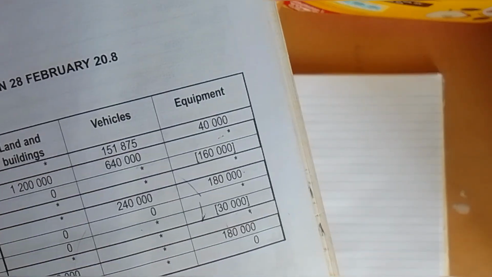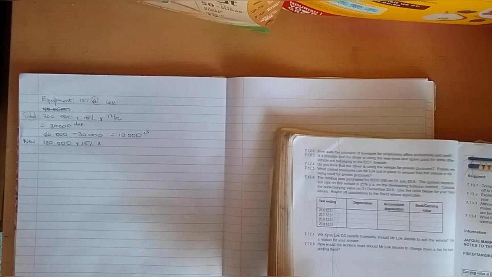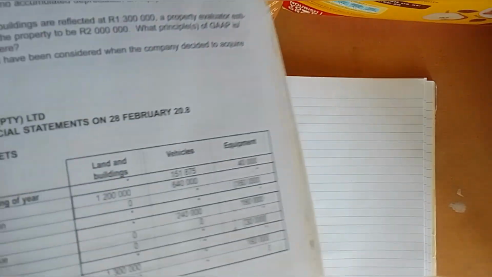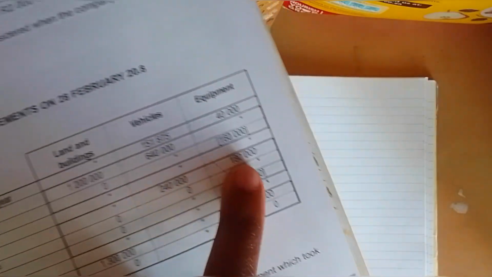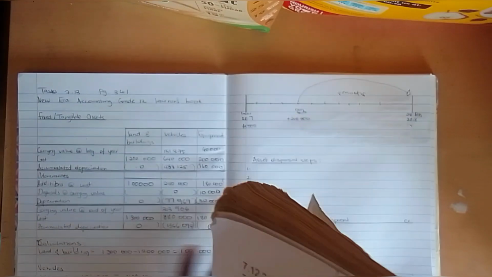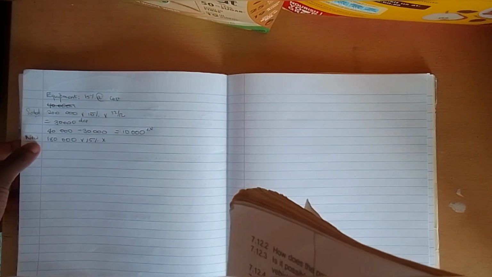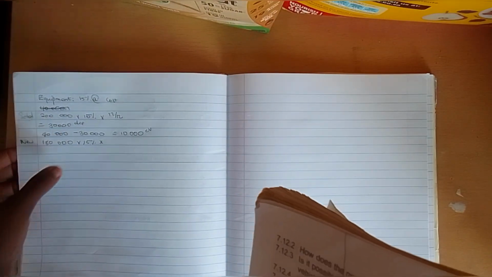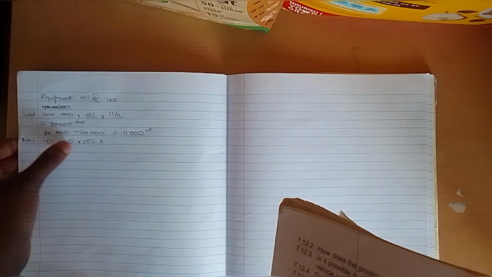Oh, they already calculated it. In this case, guys, it seems like the new equipment was bought on the same day they sold the old equipment, so there won't be depreciation for the new equipment. That one we won't have.